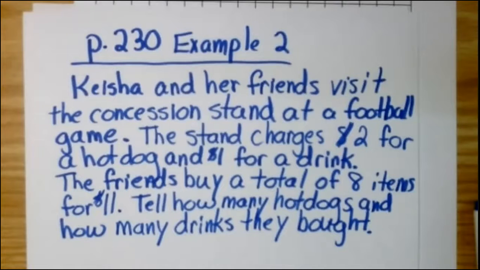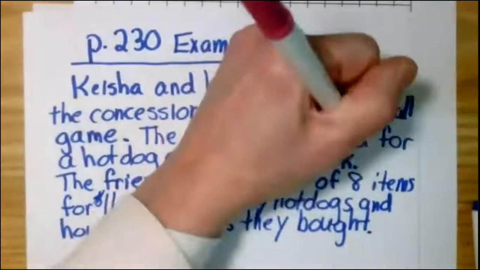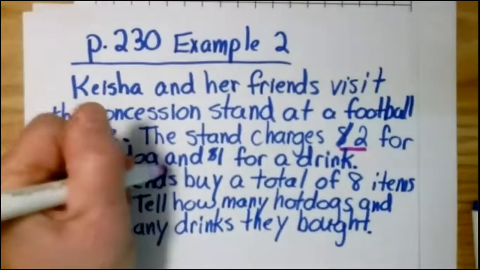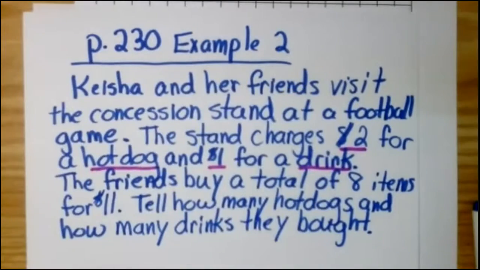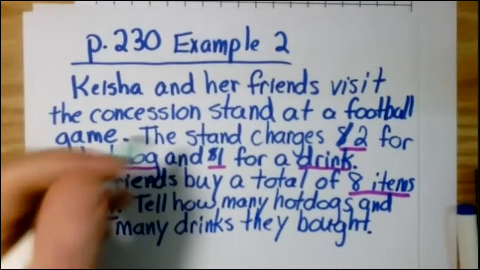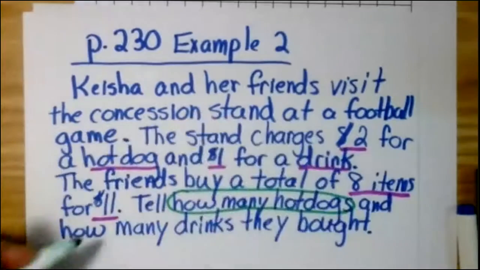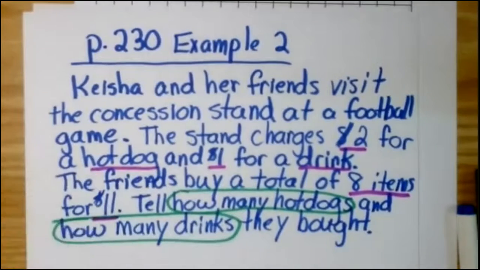Okay, so I'm going to start by underlining important information. And like I've said many times, most of the information they give you in a word problem number-wise is something that you're going to be using in your calculations. So the stand charges $2 for a hot dog and $1 for a drink. The friends buy a total of 8 items for $11. And then I'm going to circle what we need to find out. So we need to know how many hot dogs and how many drinks they bought. So let's see how we could write a systems of linear equations so that we can solve this.